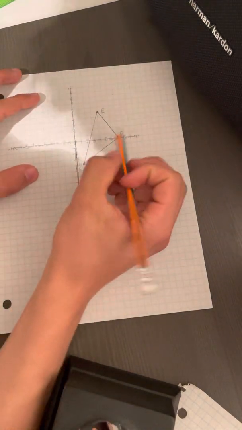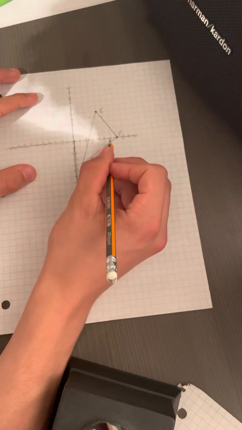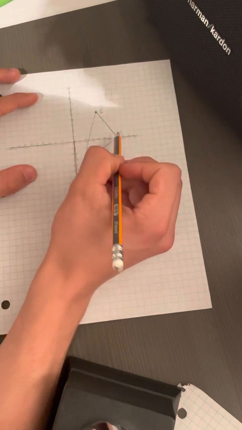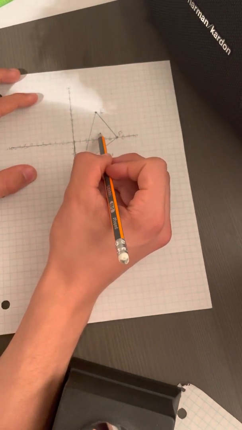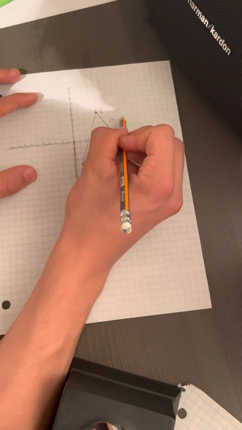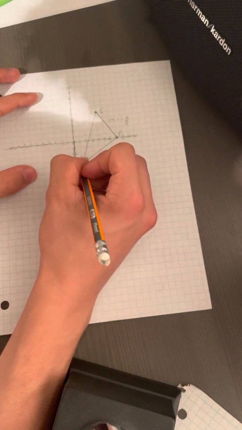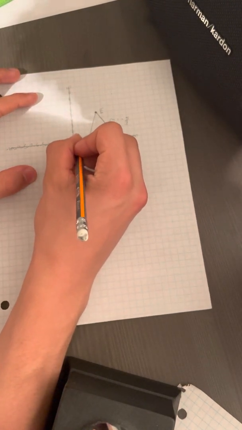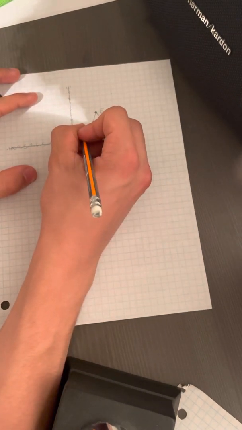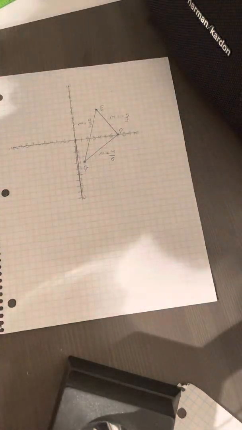So quickly, from G to F, it is m equals 4/6. From E to F, it's m equals -5/3. And then from G to H, it's m equals 9/3. We're not going to convert that into 3. It's just for later. It'll be easier.